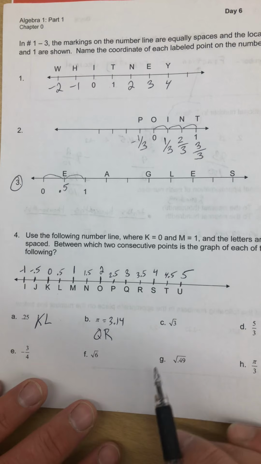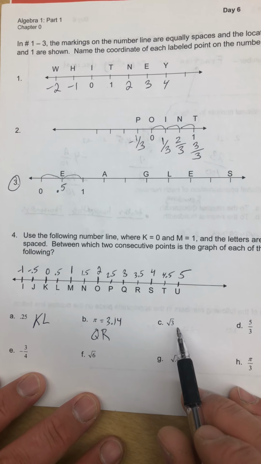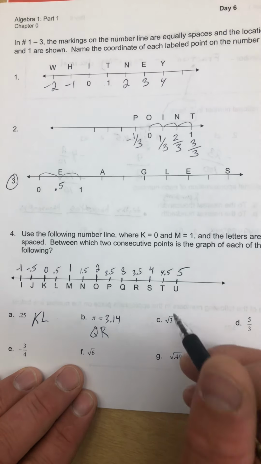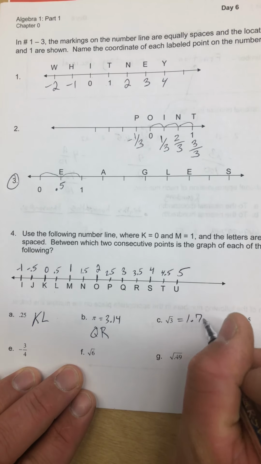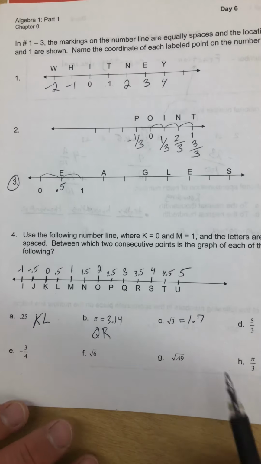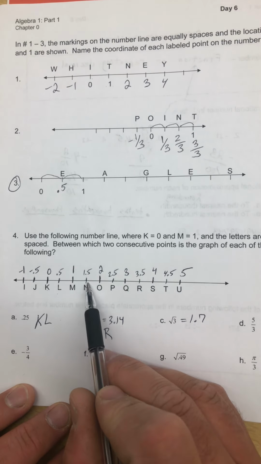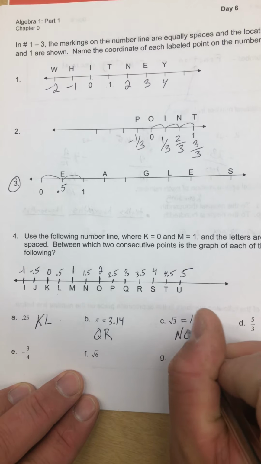Some of these you might need a calculator for. Square root of 3. All right, try to find that button on your phone if you don't have your calculator. Square root of 3 is 1.7 something. It keeps going, but 1.7 is good enough right now. 1.7, I know that's bigger than 1.5, but less than 2. So it's between the letters N and O.